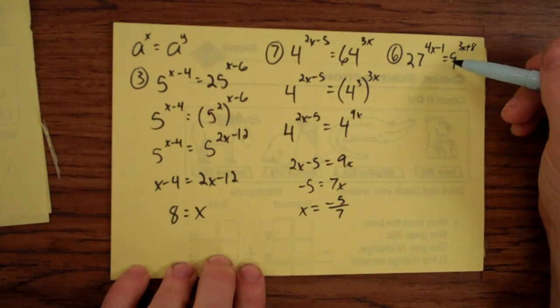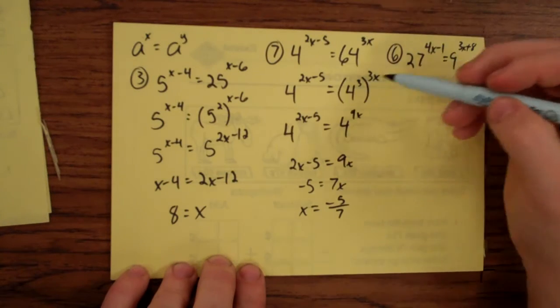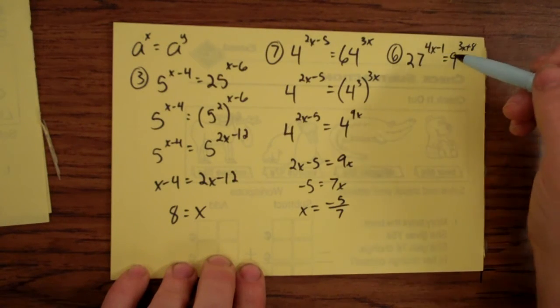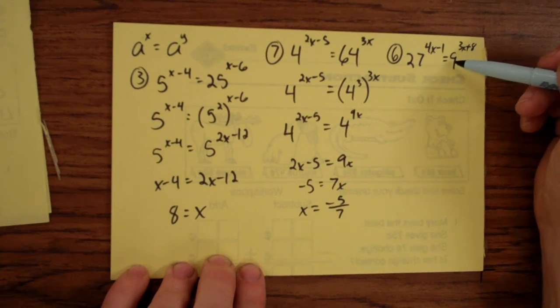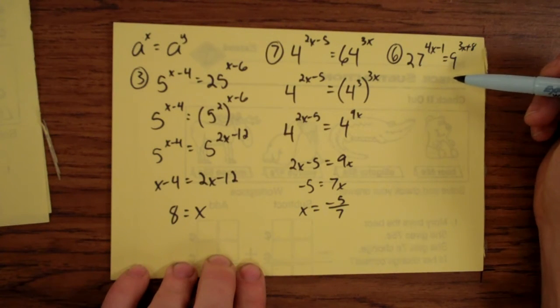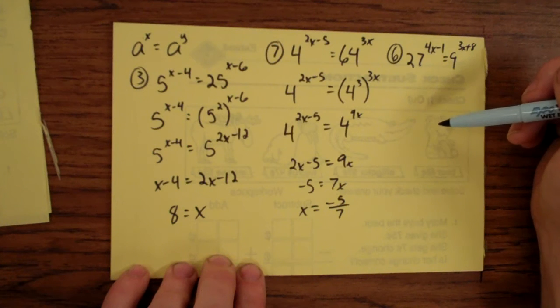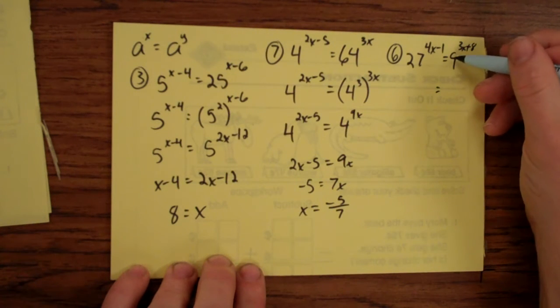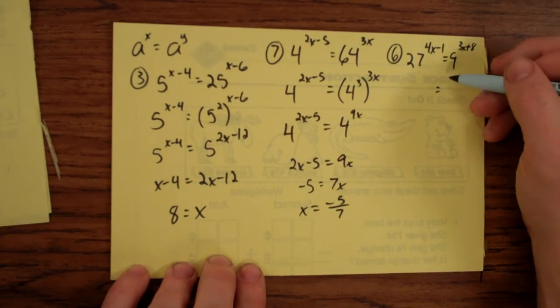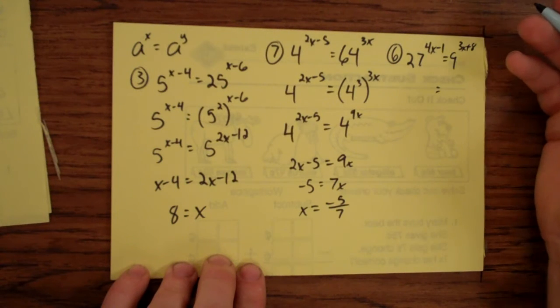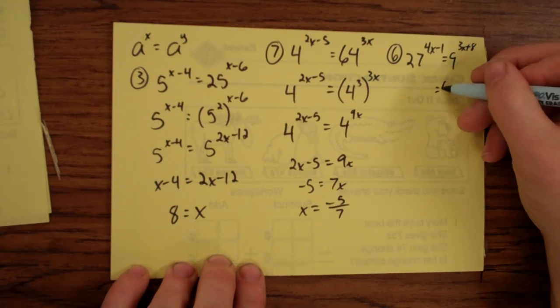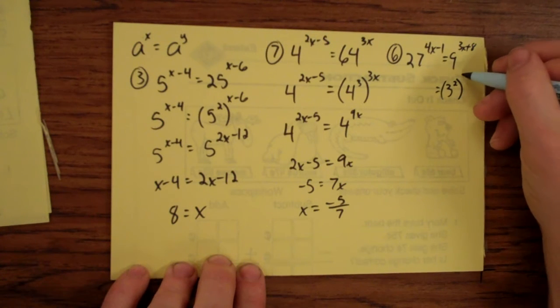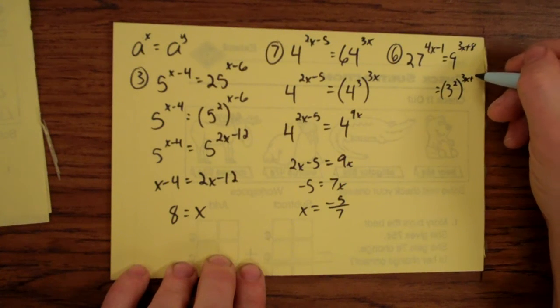In this situation, and it's really the same as all situations, you need to think, how can I make them the same base? How can I make both of these numbers the powers of the same number, the same number raised to a power? Let's think about 9. 9 is probably the easiest one, because you easily think about it as 3 squared. 3 squared is 9. So we'll change 9 to 3 squared.